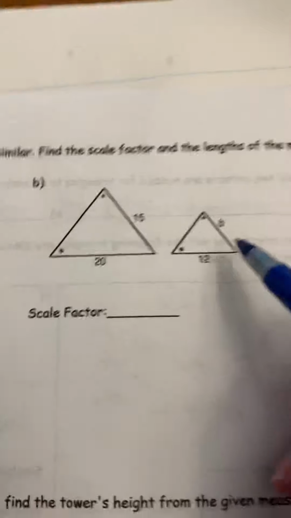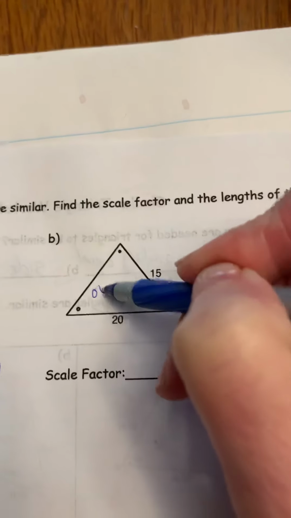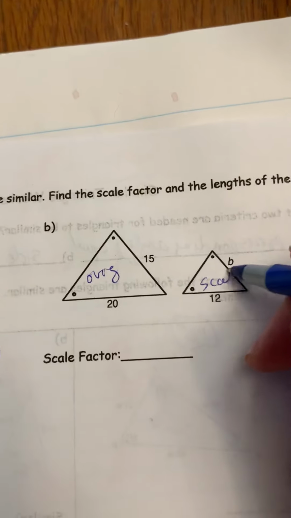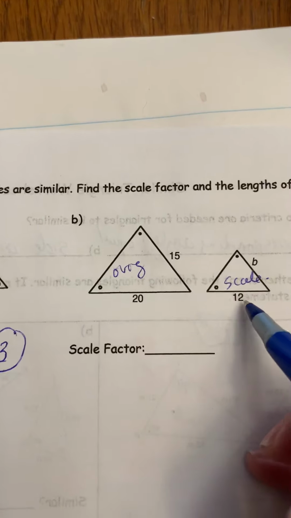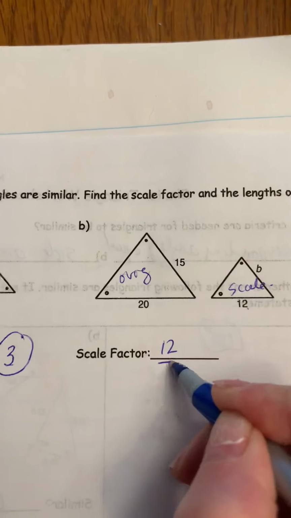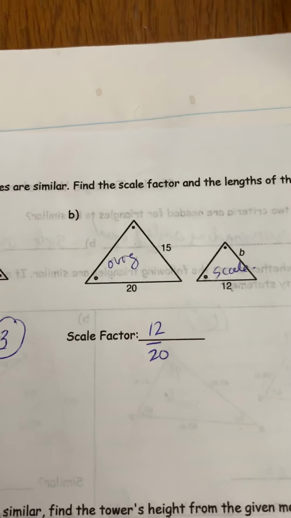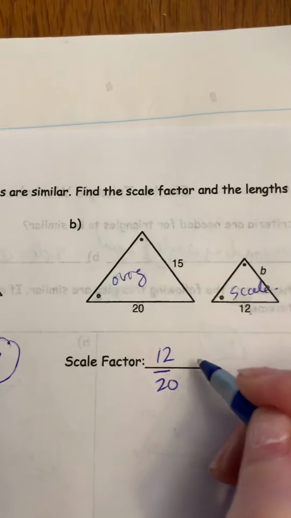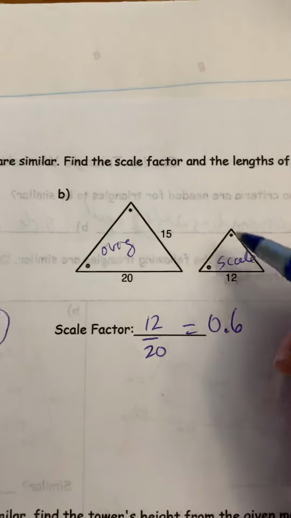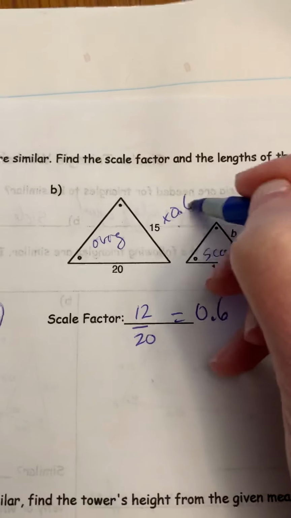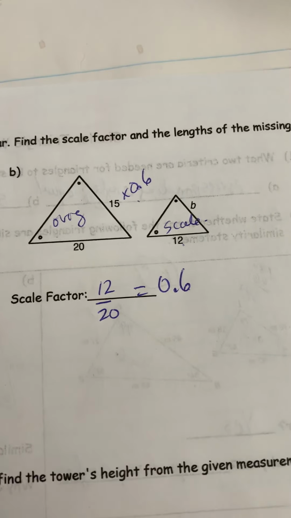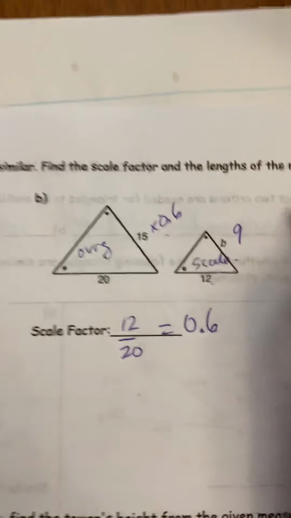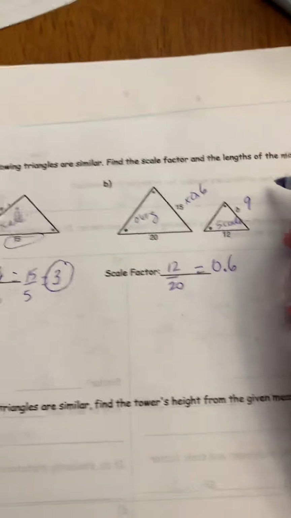Okay, so we're told that these are similar. Here's my original because it has both measurements. Here's my scale diagram. So how do we find scale factor? Scale over original, so 12 divided by 20. When you take 12 and divide it by 20, you get 6/10. So now I can take this measurement here and multiply it by 6/10. And if you have 15 and you multiply it by 6/10, you get 9. Okay. So there we go. They didn't really give us a measurement, but we could say that it was centimeters.